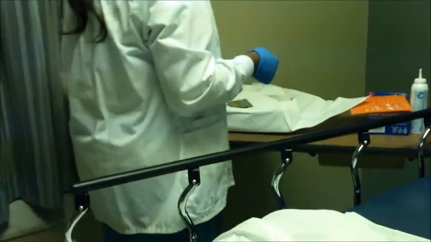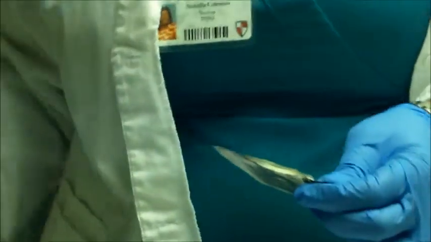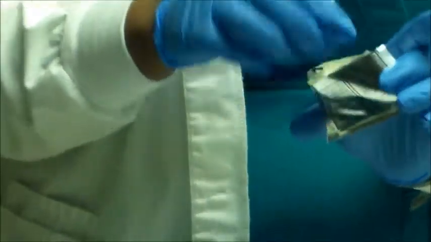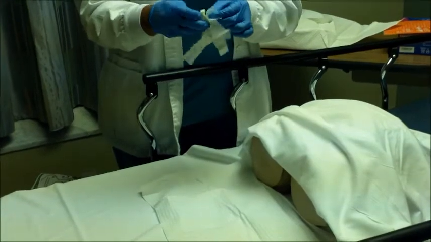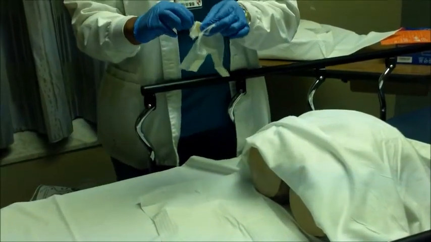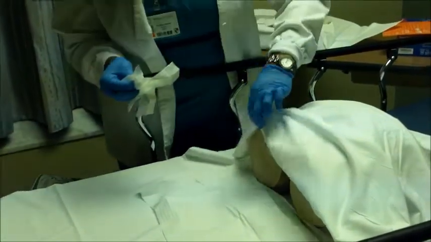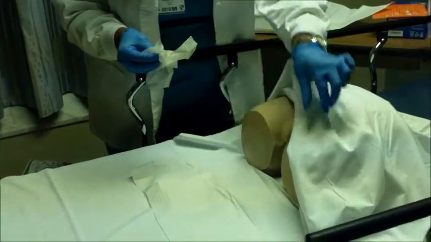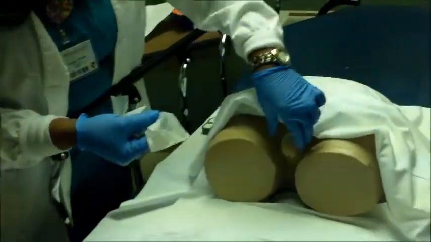Now, I have the soap towelettes that we're going to use to clean the urethral opening and clean around the skin of the penis. There are 3 towelettes in here. I like to go ahead and take all 3 out. You want to do this just before you get started to clean the area. Okay, I'm going to uncover my patient. That's the first one.